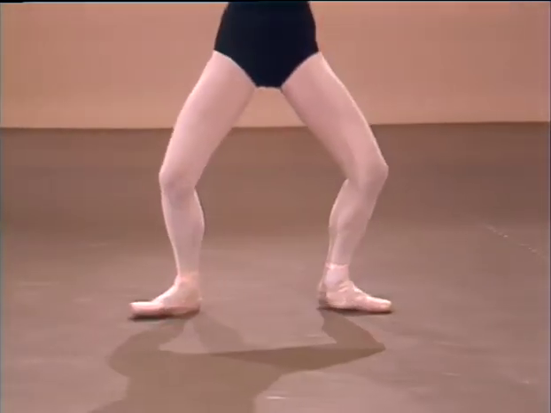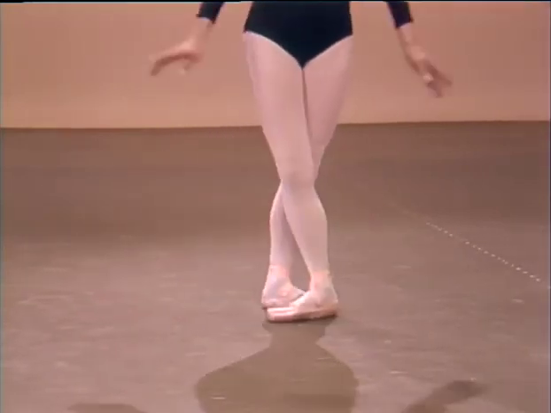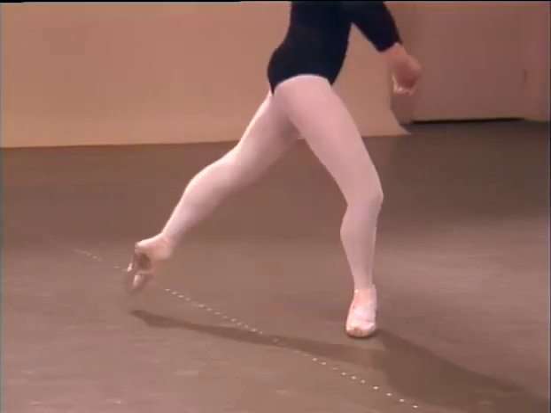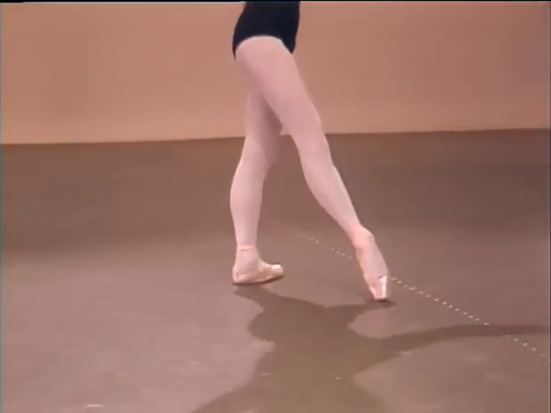The other foot closes fifth on demi-point, chasing the first leg into an open position in demi-plié. Although not part of the movement, a tendu is done to close in preparation for the next pas de bourrée ouvert.